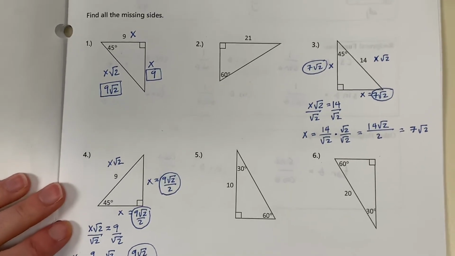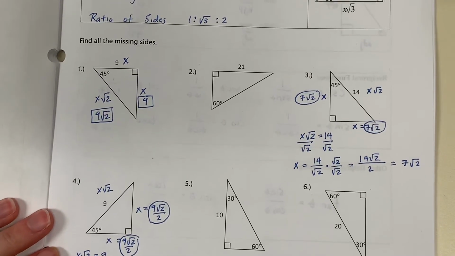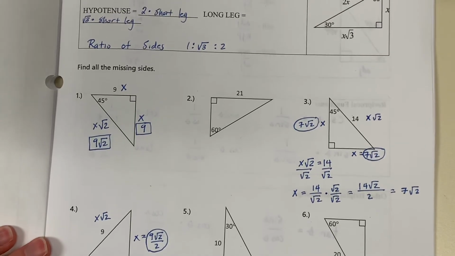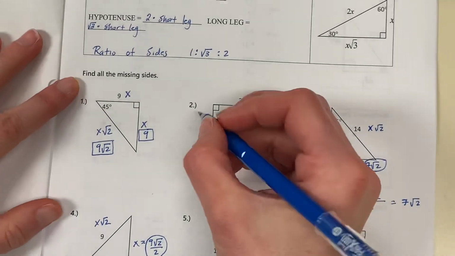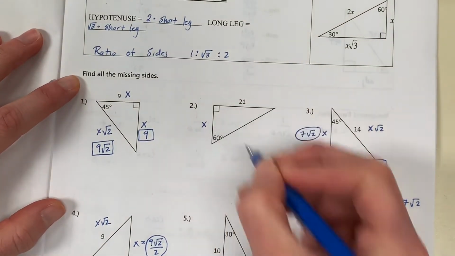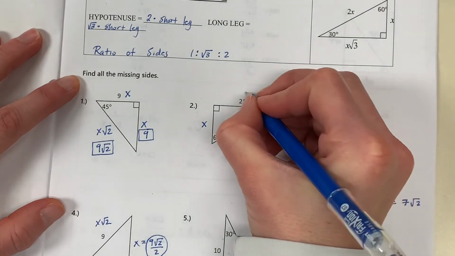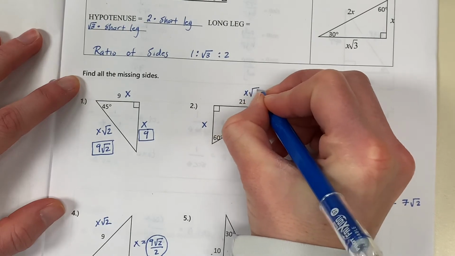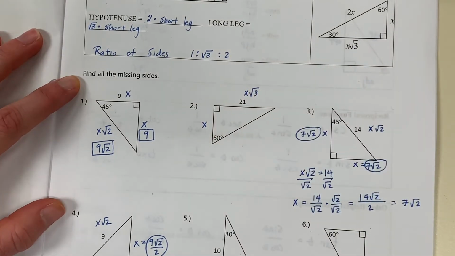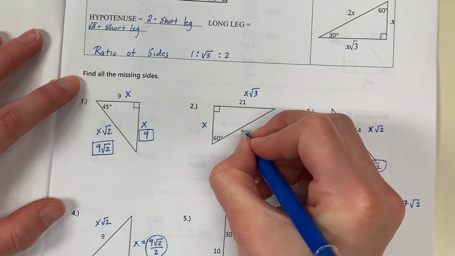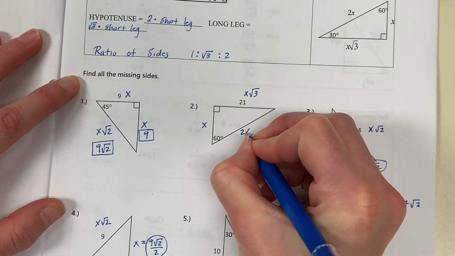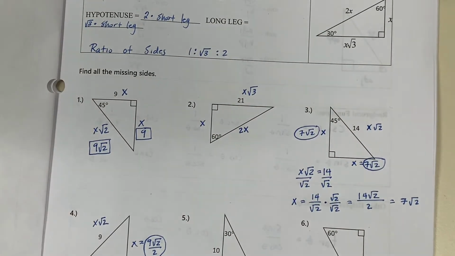Okay, in a 30, 60, 90 degree triangle, we have a shorter leg, a longer leg, and the hypotenuse. The shorter leg is x. The longer leg is the leg across from 60 degrees, which is x radical 3. And the hypotenuse is twice the length of the short leg. The hypotenuse is the longest side, that is 2x. So we need to find the length of the two missing sides.